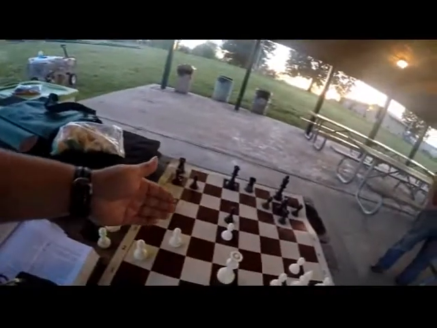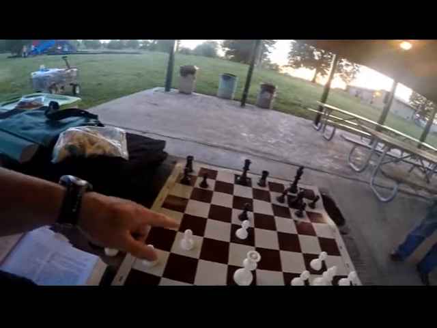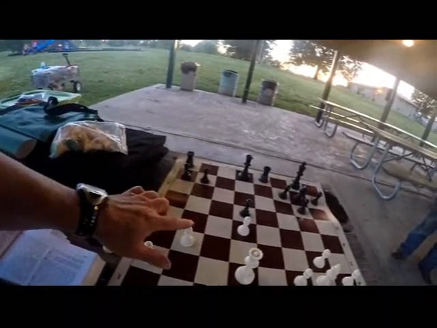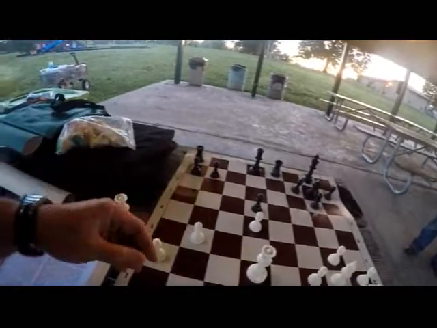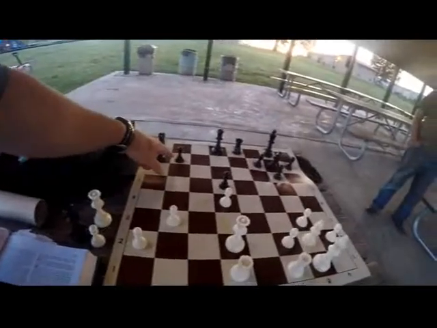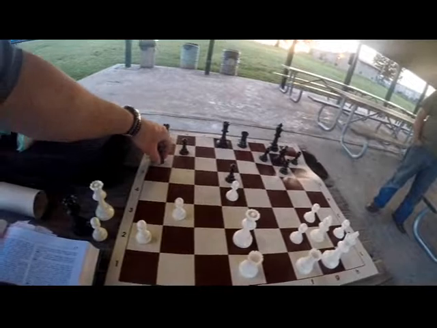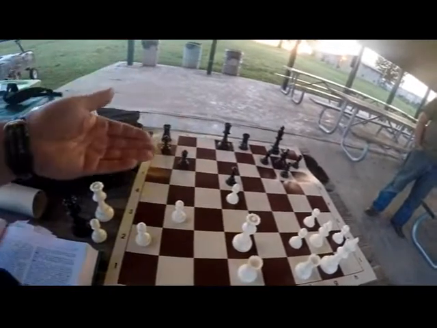Some people will argue it all day long and say this is actually an advantage for white because he's pushing first. They say, okay, show me. And then it's going to determine whether he takes the outside or whether he does a mirror.